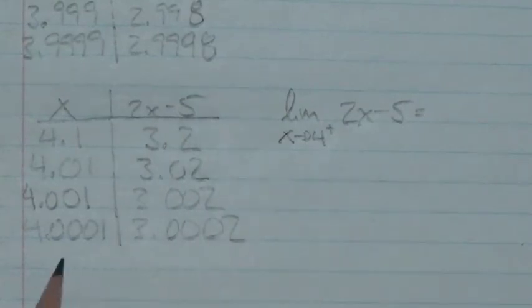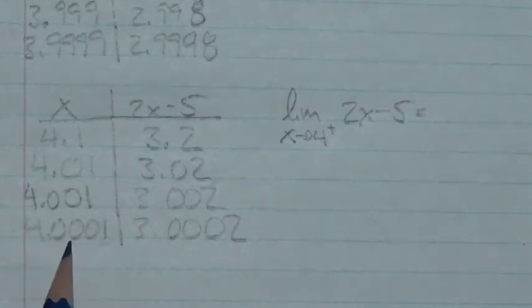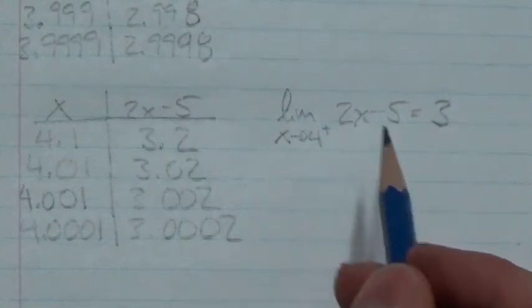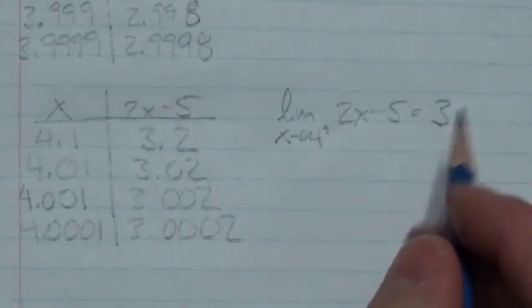And again, you can see the closer I get to 4, the closer these values are getting to 3. And so I might say that as I approach 4 from the right, the limit is going to be 3.